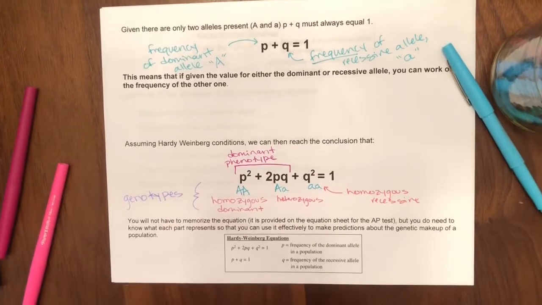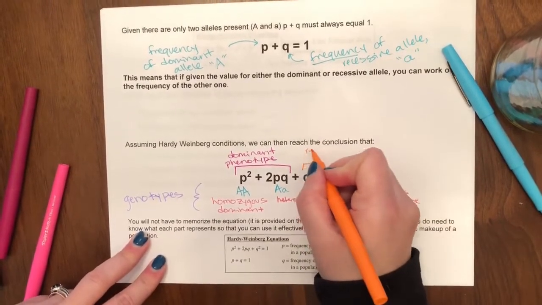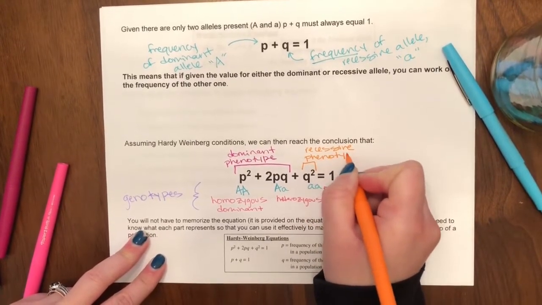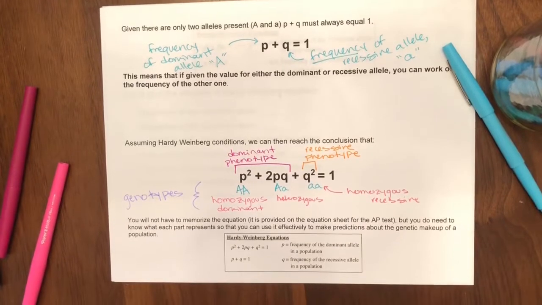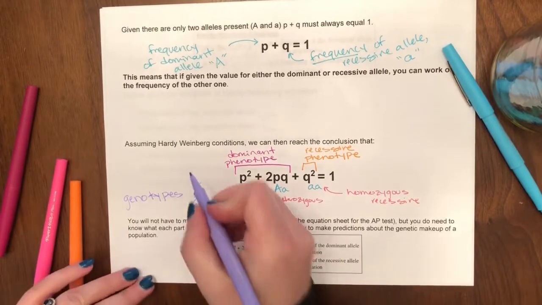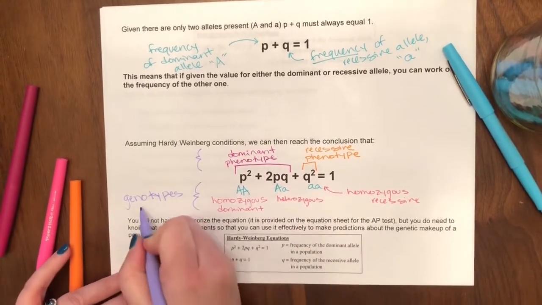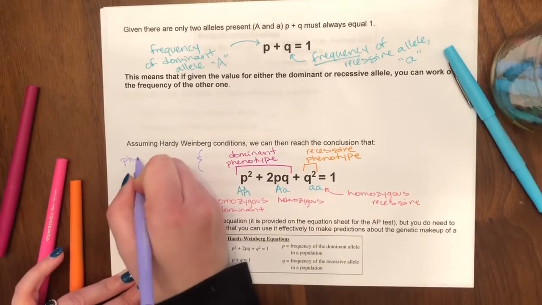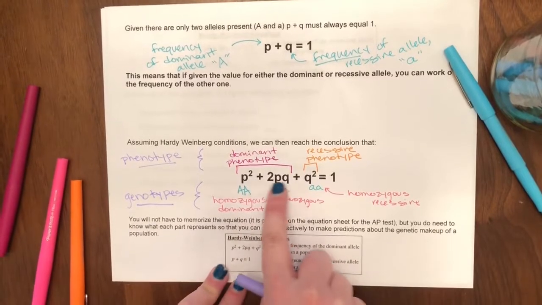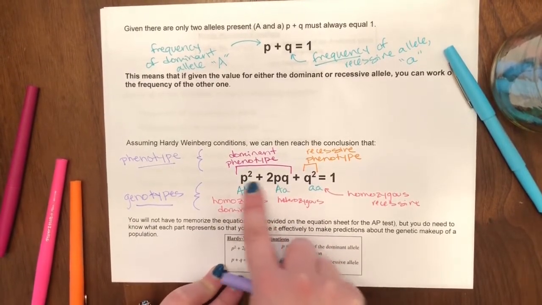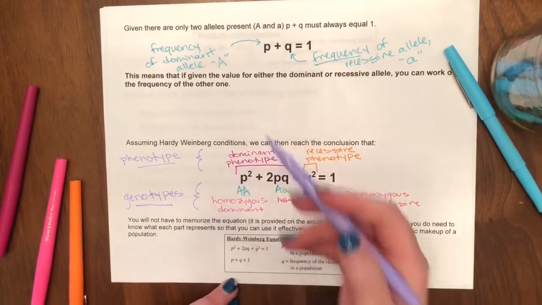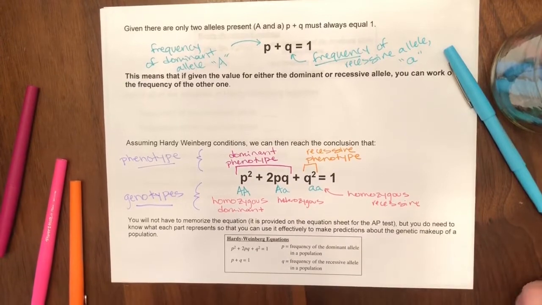And on the other hand, Q squared, this is the recessive phenotype. It's going to be very, very important in these questions that when you're reading the question, you make sure you pay attention to, is the question asking you about a genotype or is it asking you about a phenotype? Because as you can see, for dominant phenotypes, there's actually two terms that give you that dominant phenotype. So you need to make sure you're paying attention to what the question is asking you so that you make sure you're solving for the right quantity.